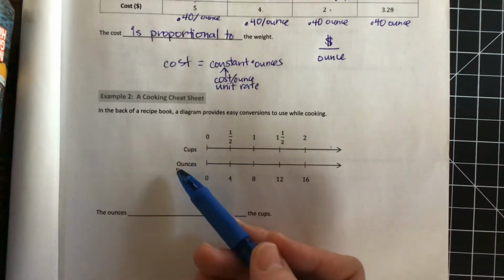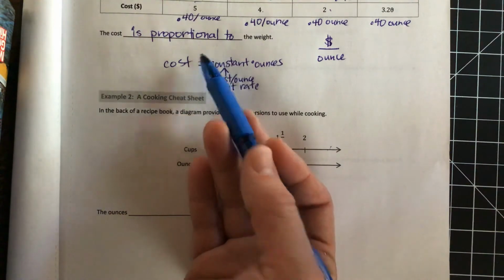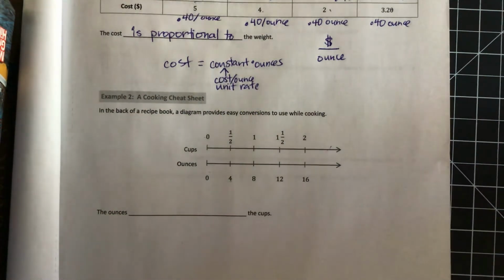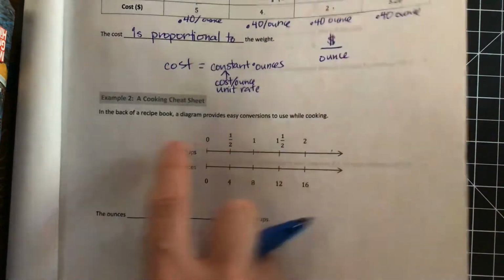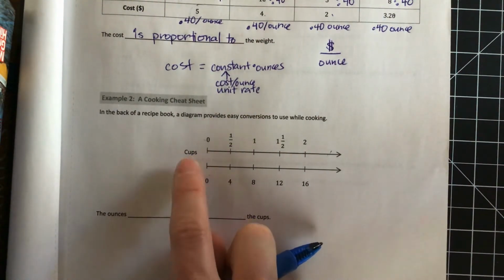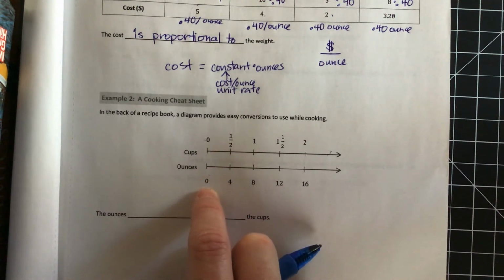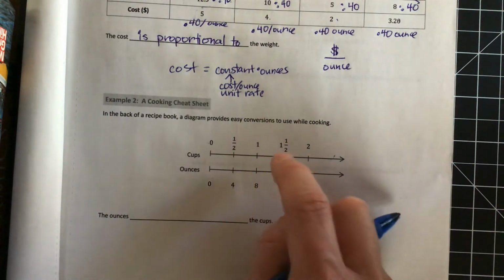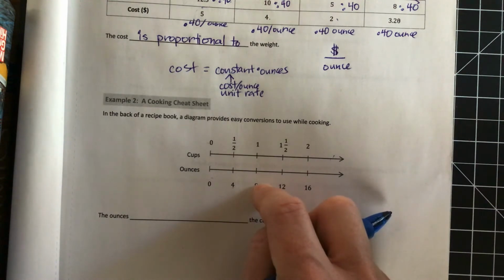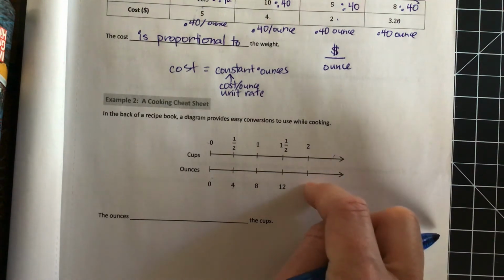Okay, if you're comparing 2 different items like cups or ounces, or up above we had dollars and ounces, 2 different types of units, then that is a ratio. So we're comparing ratios. And so what we can analyze is that cups, if you have 0 cups, it's 0 ounces. Well, that makes sense. If you have a half a cup, it is equal to 4 ounces. If you have 1 cup, it is equal to 8 ounces. 1½ cup, it is equal to 12 ounces. And 2 cups, it is equal to 16.